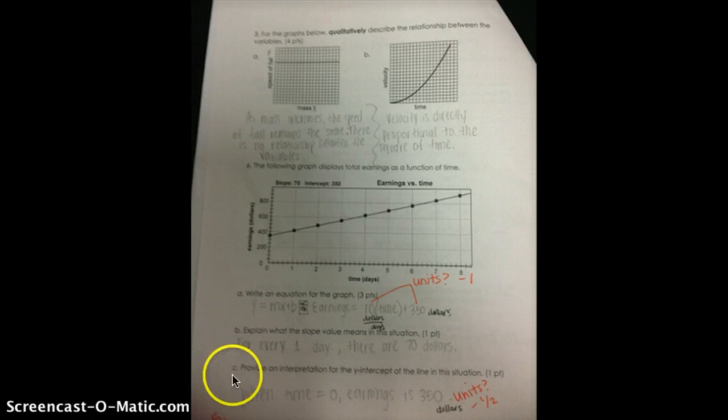For part B and C, I'm asking them to interpret what the slope and the y-intercept mean. I'm asking them to say in words, what does that mean? In this case, for every 1 day, there are $70 earned. And for the y-intercept, when time equals 0, earnings equals 350.